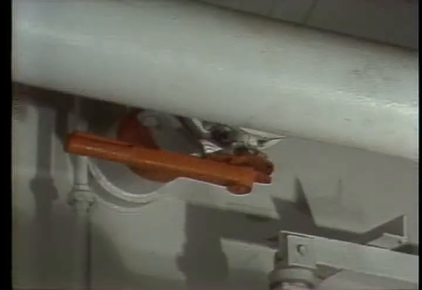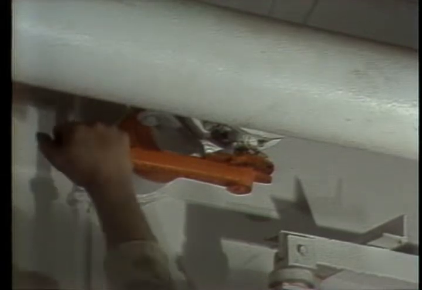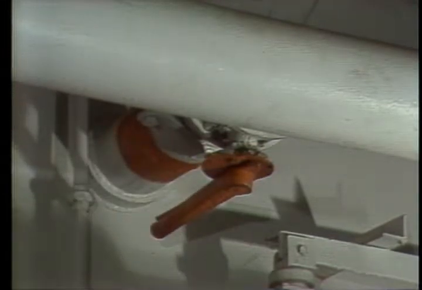Starting out, all valves are closed off. The easy way to tell by looking whether or not a valve is open is to notice the position of the handle. If the handle cuts across the direction of the pipe, it's closed. If it lines up with the direction of the pipe, it's open.